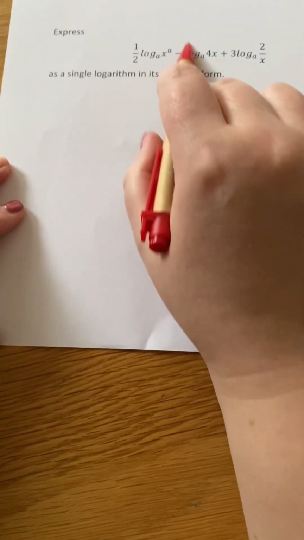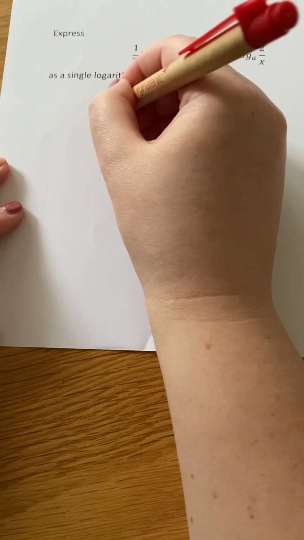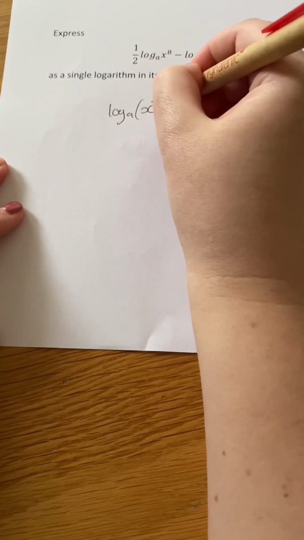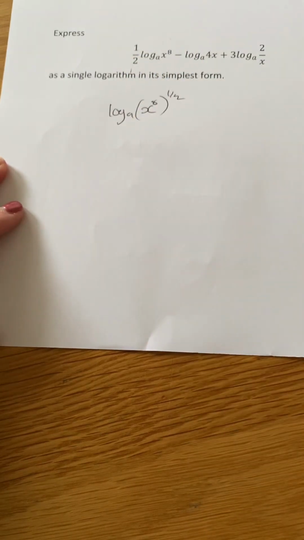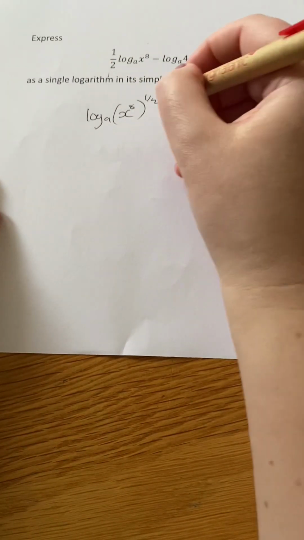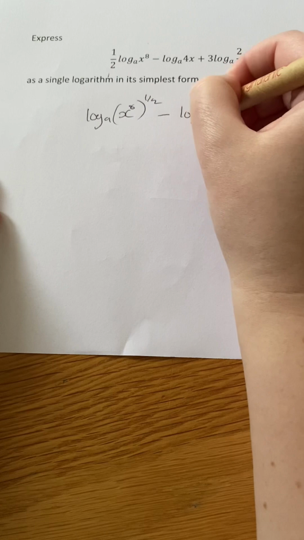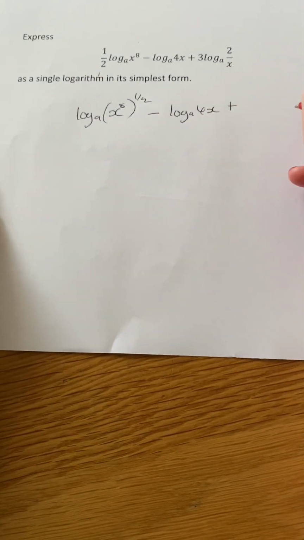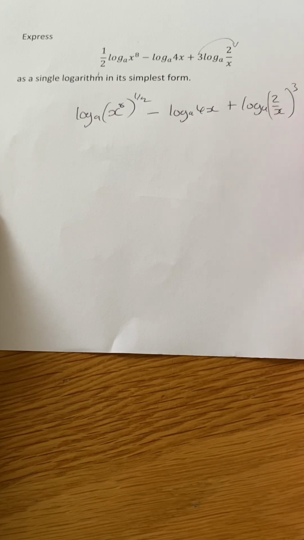So if we think about this first part and rewriting this, I'm going to have log a of x to the power of 8, and then that's going to go to the power of a half, okay? I can swing that power up on top. Let's do the same thing here. We're going to have log a of 4x, I can't really do anything to that one, and then plus, I can sort out this one a little bit, so this one can be swung to the top there like a power, can't it? So I'll have log a of 2 over x, and then to the power of 3, isn't it?